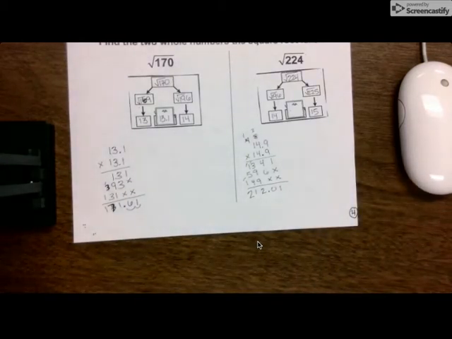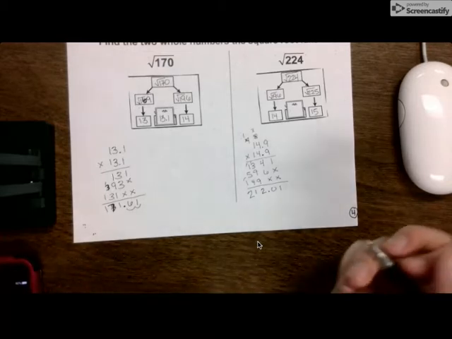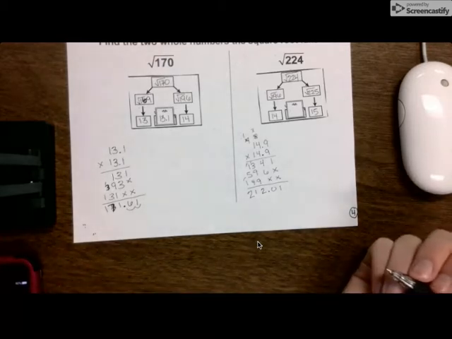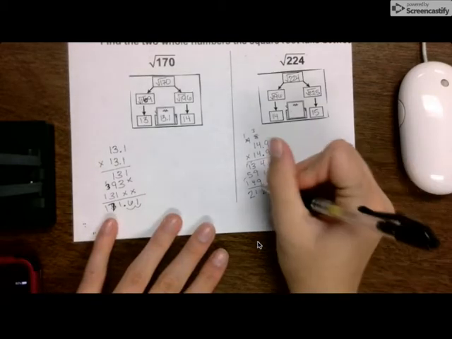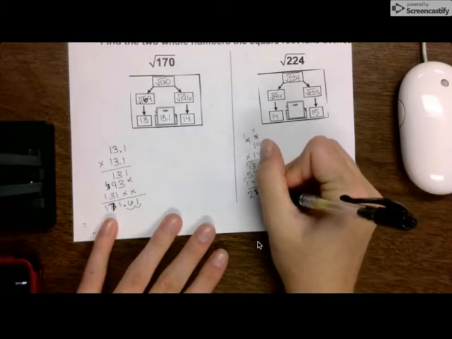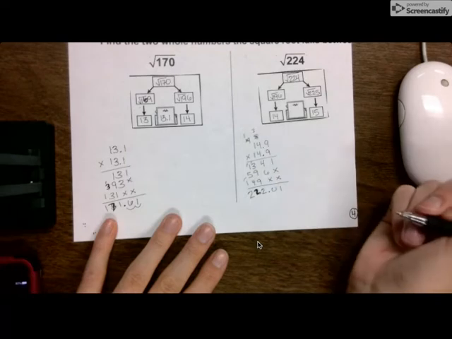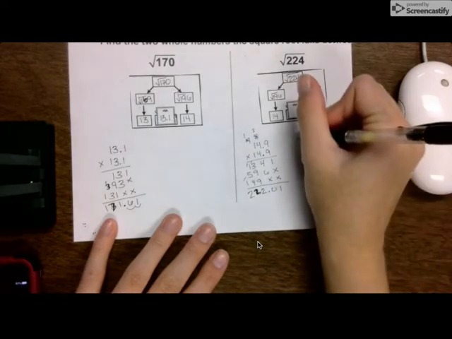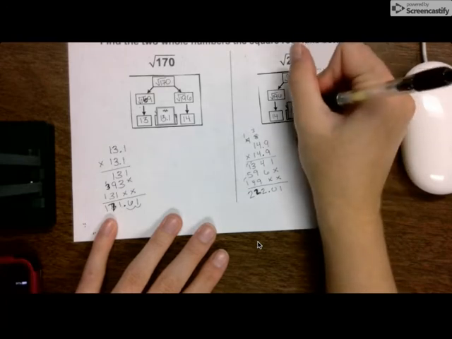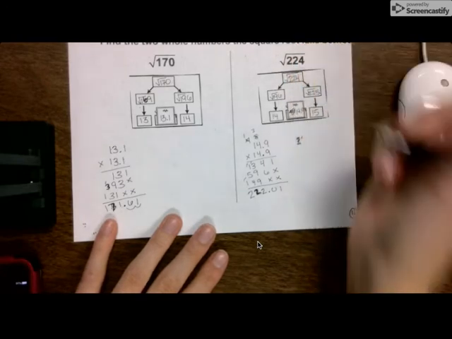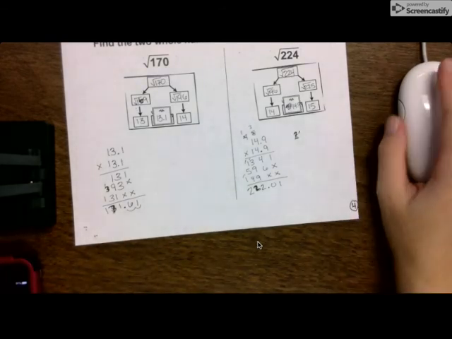All right, let's see how bad my math was. Apparently this should be 222.01. So it is closest to 14.9. Okay, so that's what you're doing.